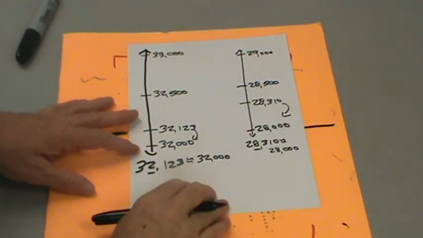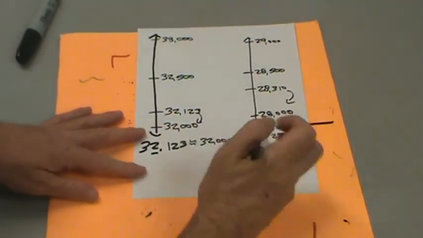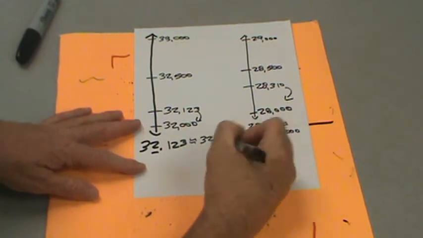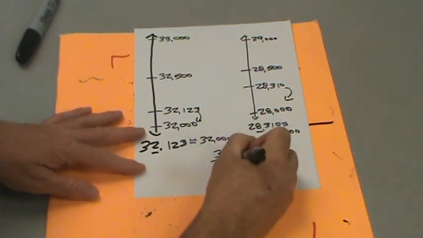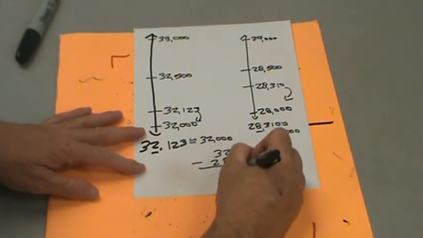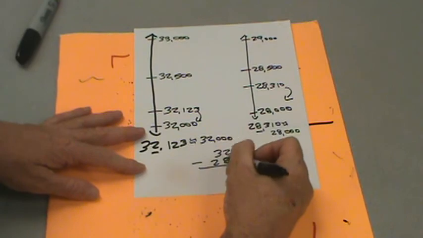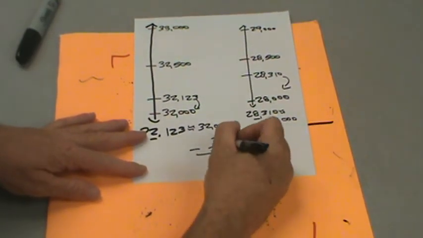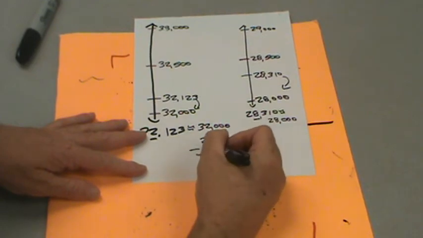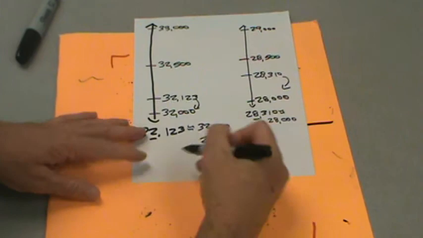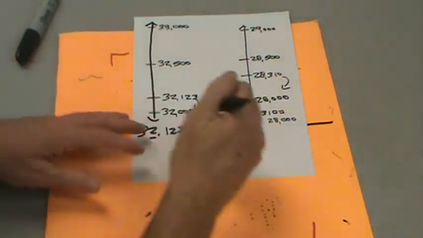Now we can subtract, right? I rounded this to 32,000, and the football game to 28,000. 0 minus 0 is 0, 0 minus 0 is 0, 0 minus 0 is 0. What can I do? I can't take 8 minus 2. That doesn't work. I still see people in 5th grade doing that. No. We need to get 10,000 from this 10,000 and give it over there to the 1,000. 12 minus 8, 9, 10, 11, 12 is 4.